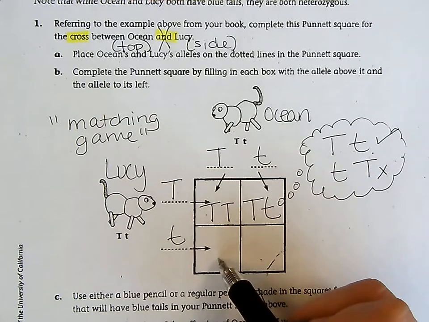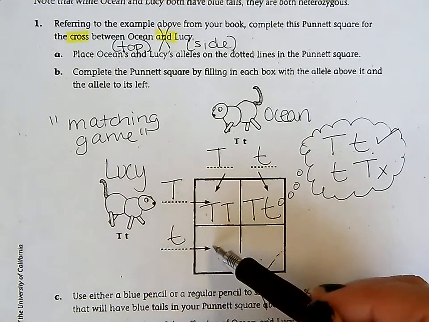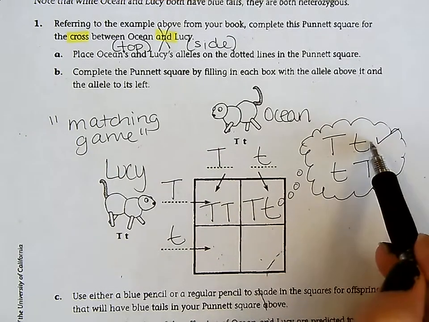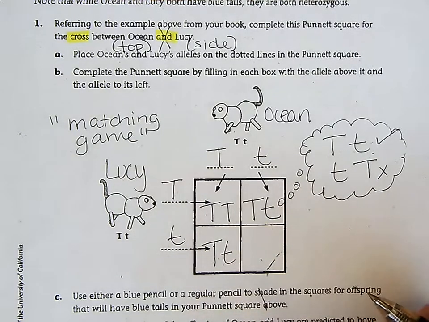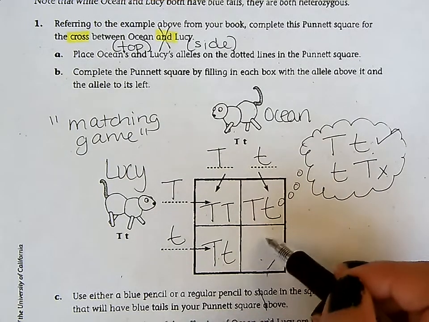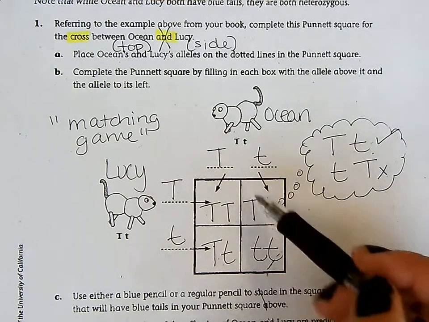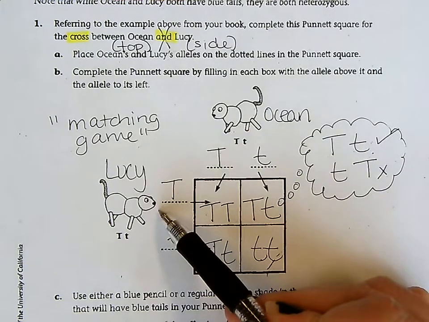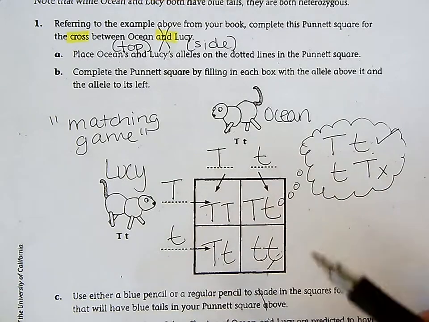So down here, when we're combining the bottom left, I have a little t I'm going to bring over, and in this column I have my large T. Remember the format, so I'm going to do large, little. Then at the very end I have little, little. So these are all the possible genotypes when you cross Ocean and Lucy. Now remember, Punnett squares are showing us a probability. So this is a chance.